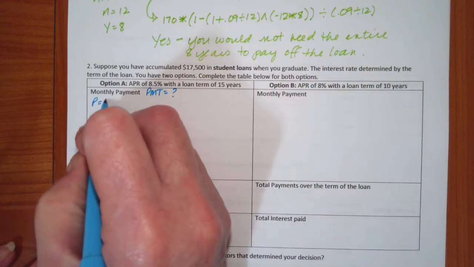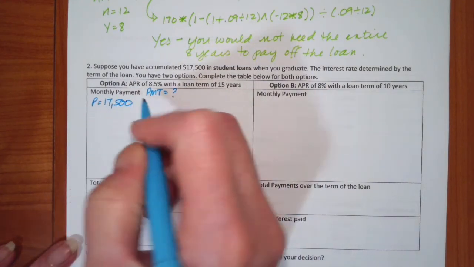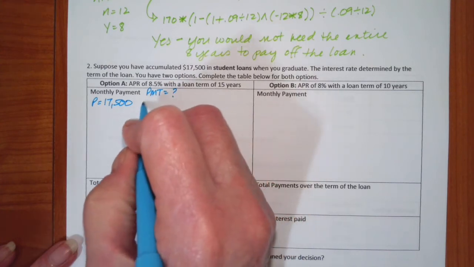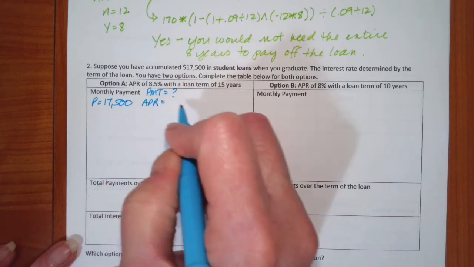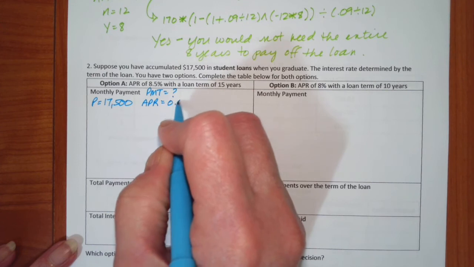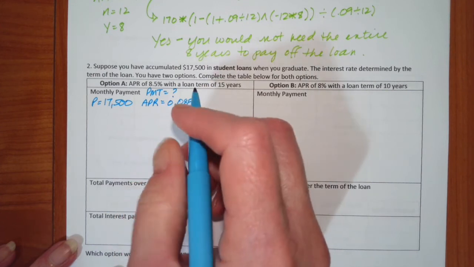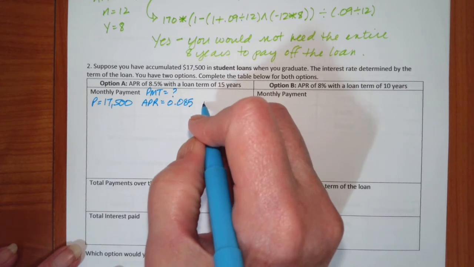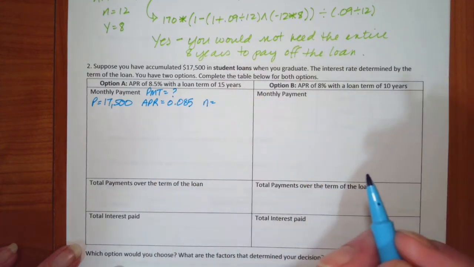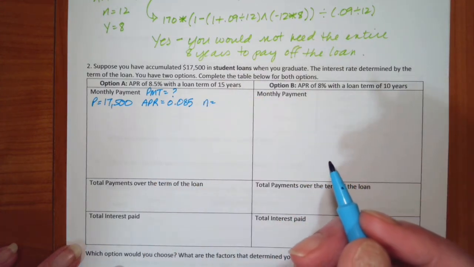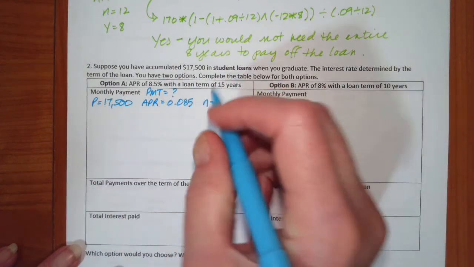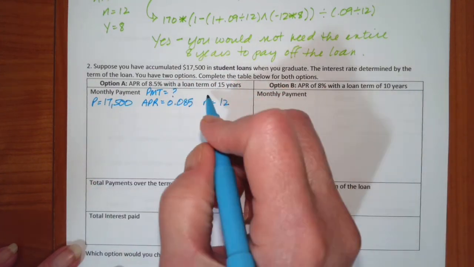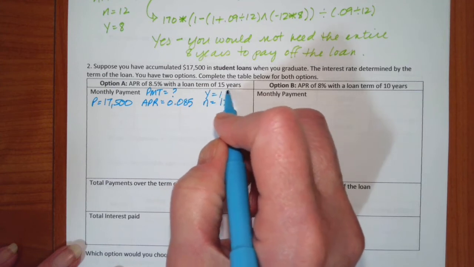So my principal is $17,500. The APR is 0.085. The N is monthly, so that's 12. And finally, my Y is 15.